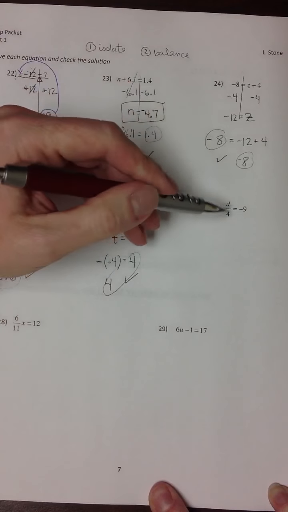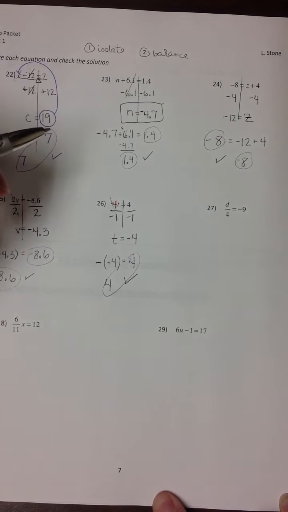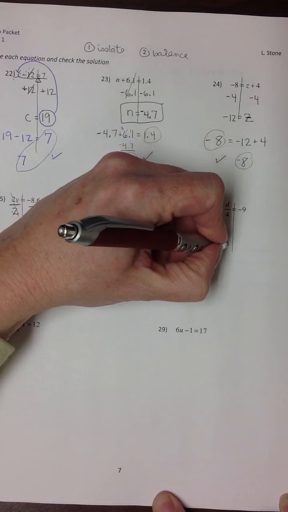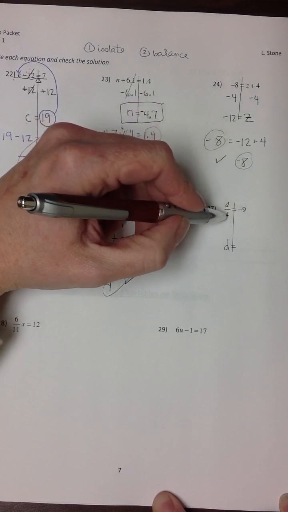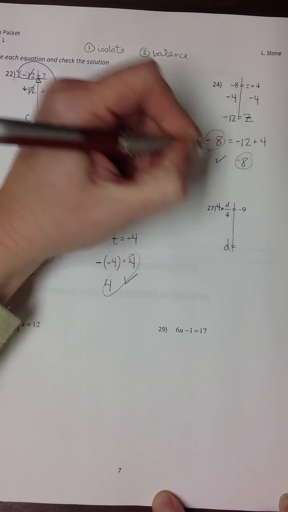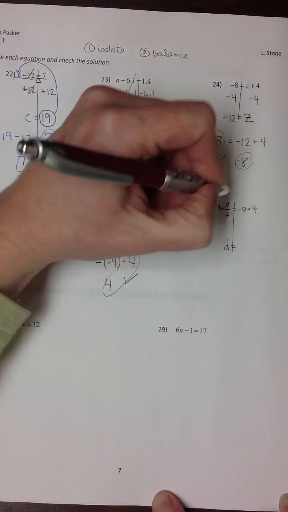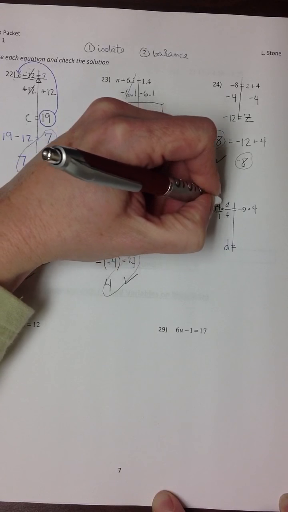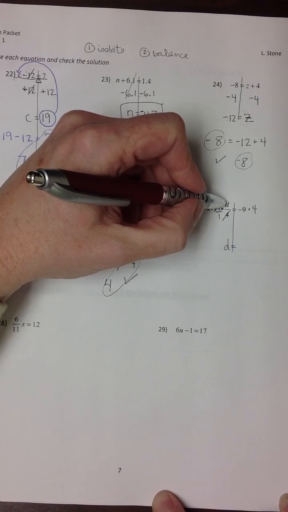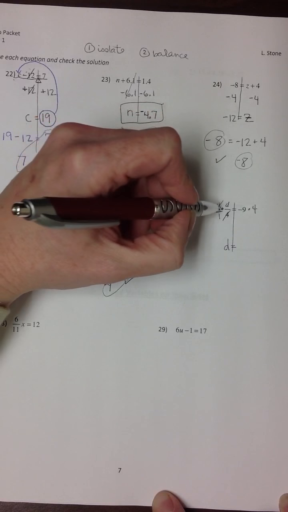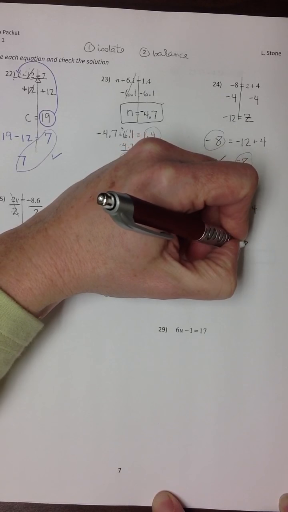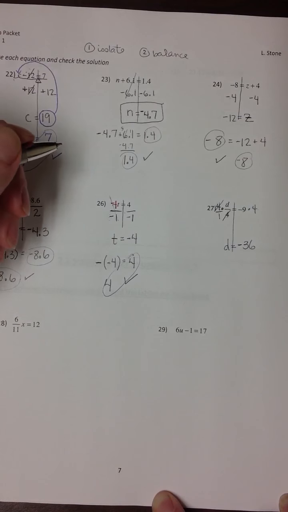Our last example of this type looks at getting rid of a divided 4. In order to get d alone, I have to get rid of a divided 4. And the way to get rid of a divided 4 is to multiply by 4, which is really multiplying by 4/1. As you can see, the 4's will cancel out, leaving us with just a d. But if I multiply by 4 on the left, I also need to multiply by 4 on the right, giving me an answer of negative 36.